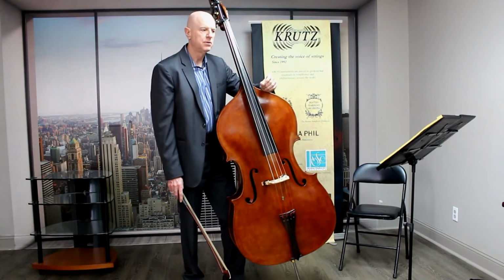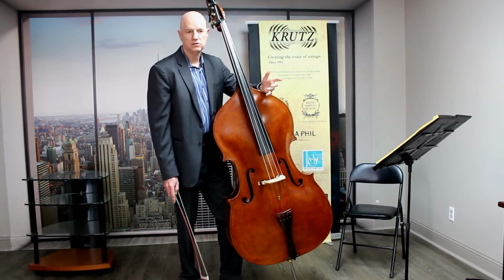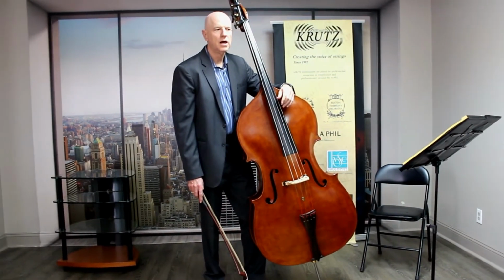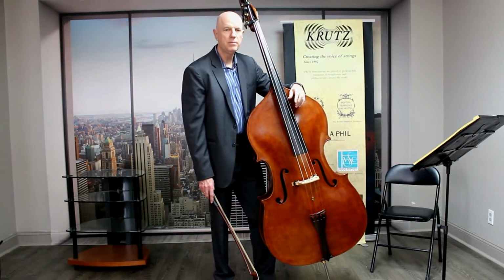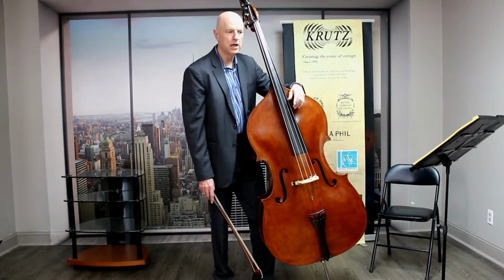Now here's an example of Telemann, similar composer, Baroque style of Vivaldi, and you'll note that even on the bass I use the middle and upper half of the bow.